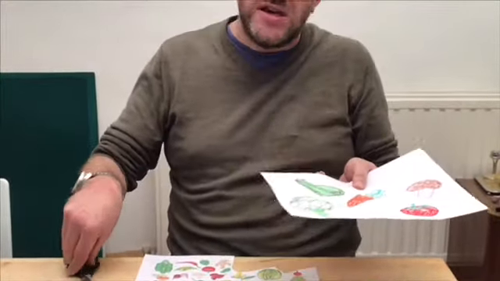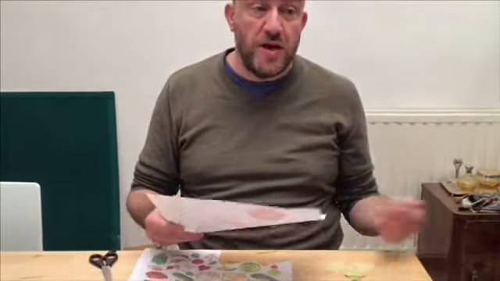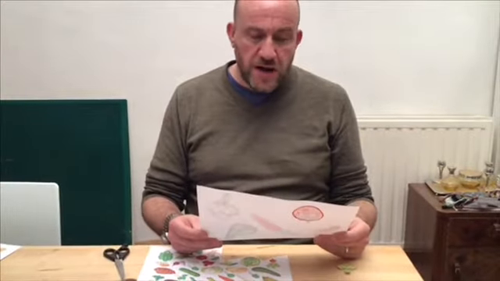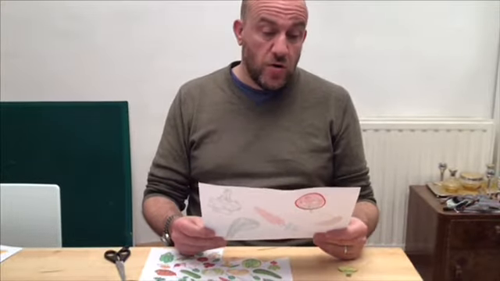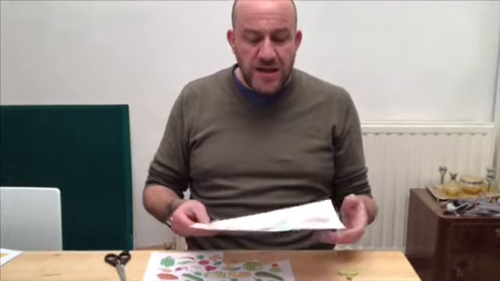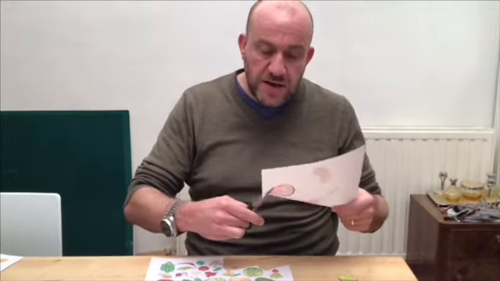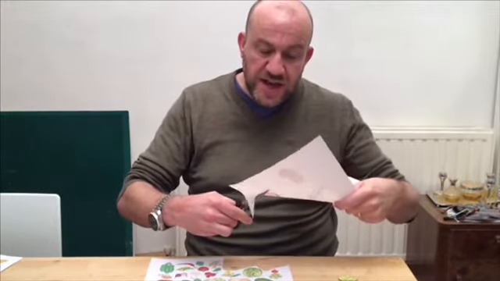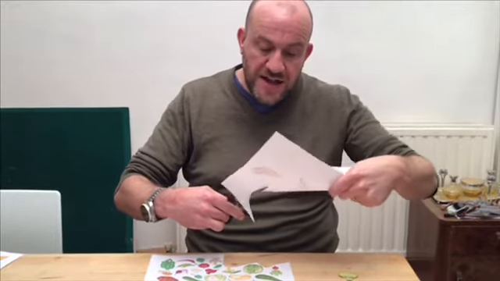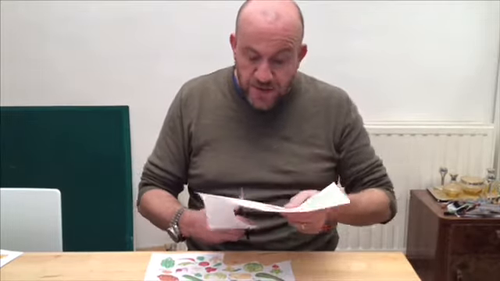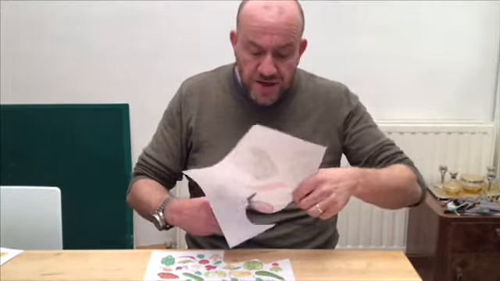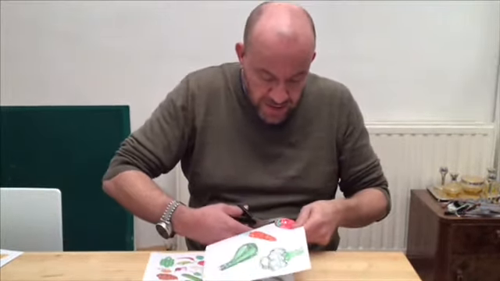I've used vegetables here, but as I said, it could be anything. It could be fruit, it could be pictures of animals or watches or books or toys. And basically, once you've cut out the different sections, I'm going to start to cut out the tomato here. Once you cut out the different sections, you can then start to assemble them, make a selection, and assemble them on another sheet of paper and glue them down.